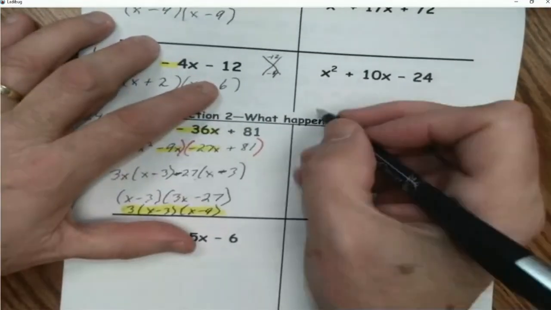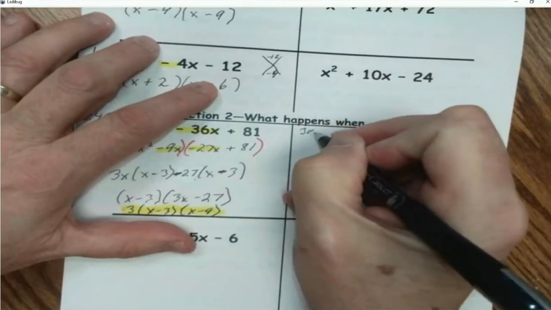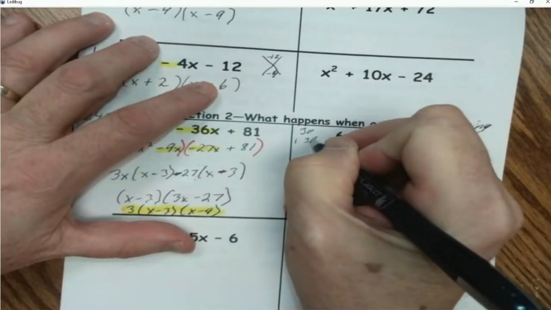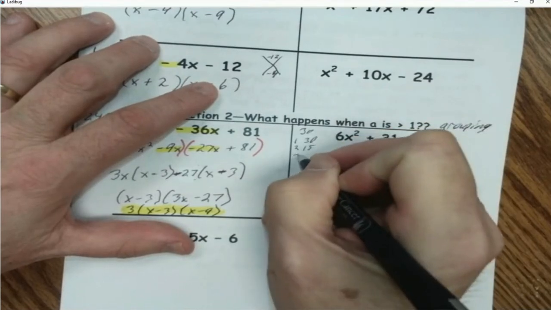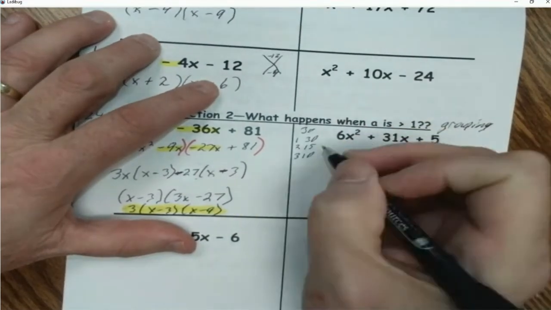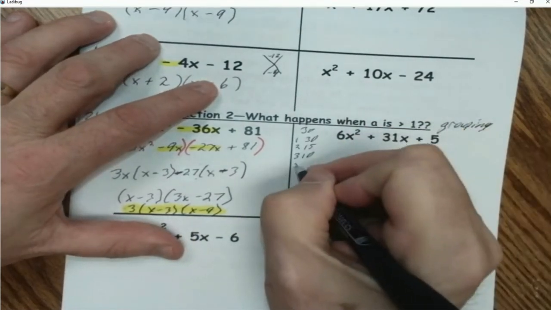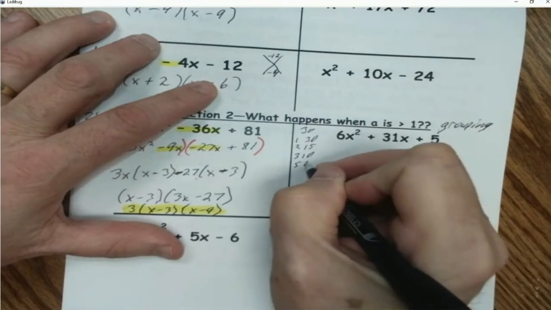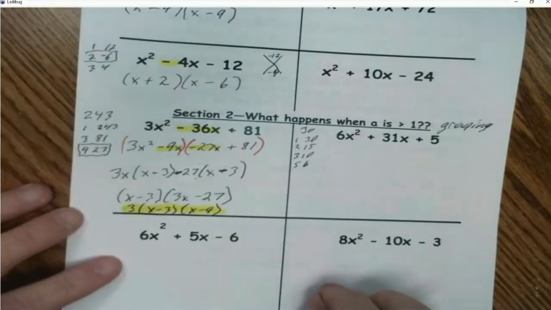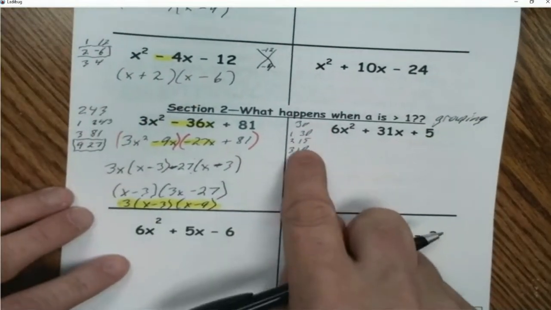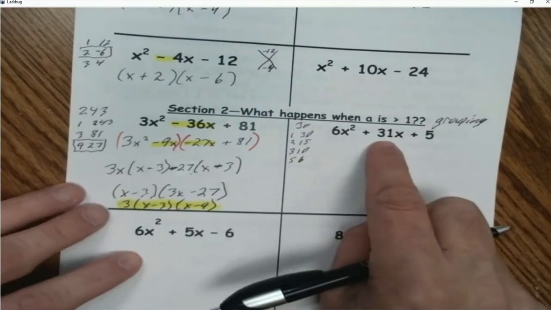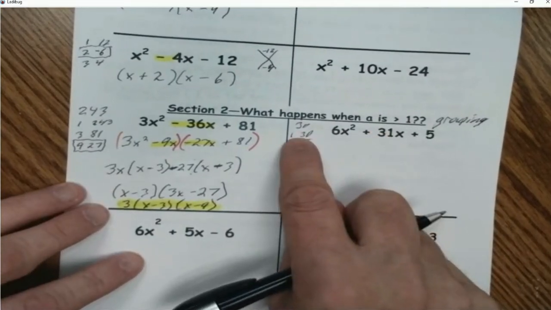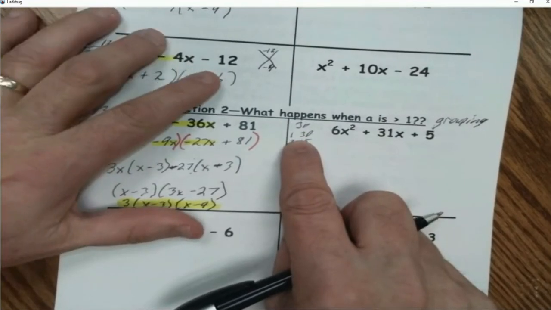6 times 5 is 30. So that'd be 1 times 30, 2 times 15, 3 times 10, 5 times 6. And that's it. There's no other ways we can get 30. So which of those adds up to 31? Well, the first one.